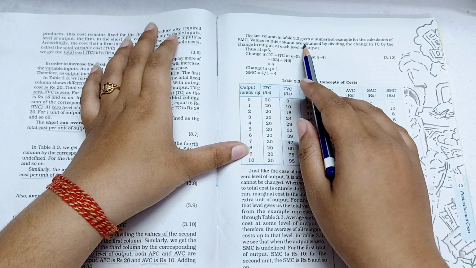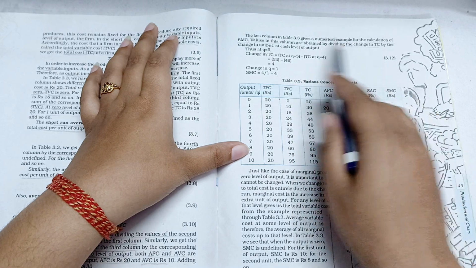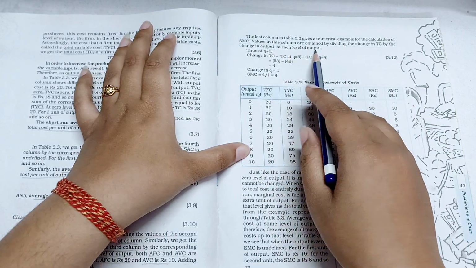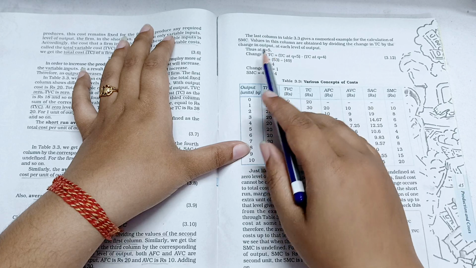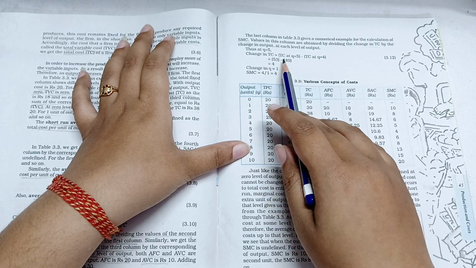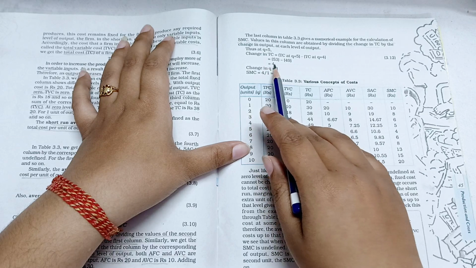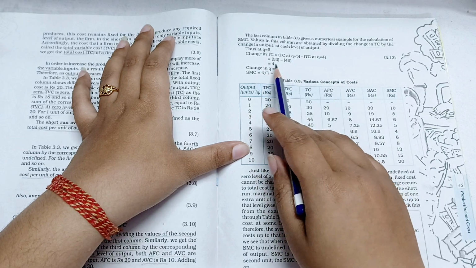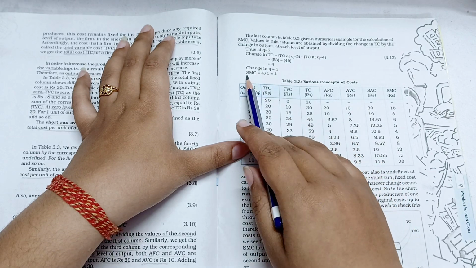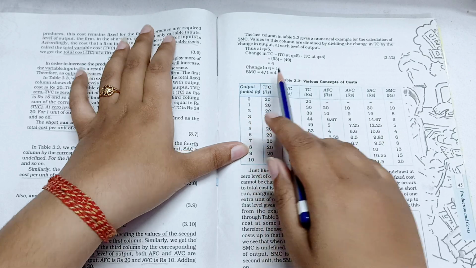Values in this column are obtained by dividing the change in TC by the change in output at each level of output. Thus, at Q equals 5, change in TC equals TC at Q equals 5 minus TC at Q equals 4, equals 53 minus 49 equals 4. Change in Q equals 1. SMC equals 4 by 1 equals 4.